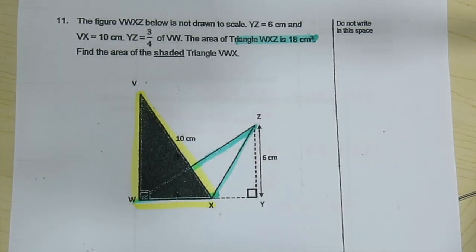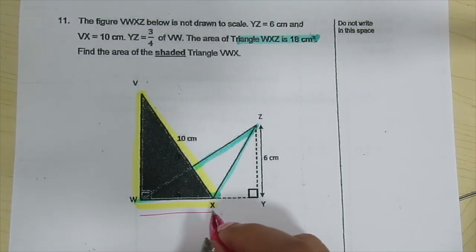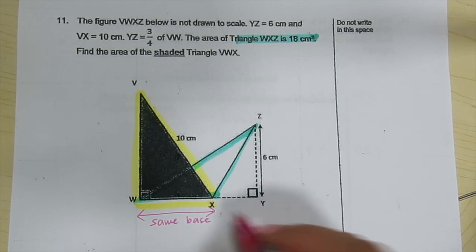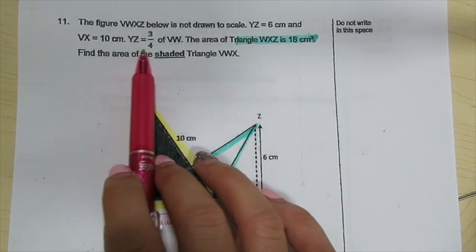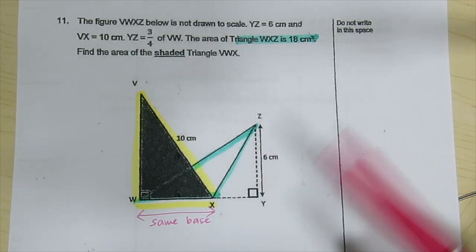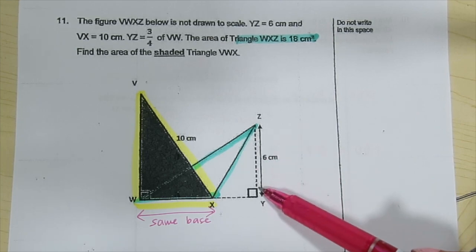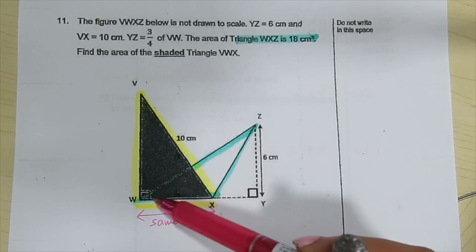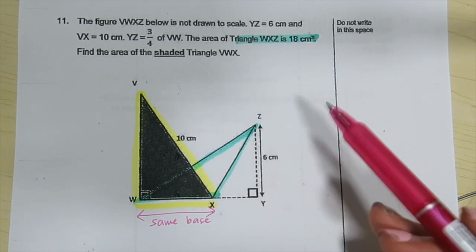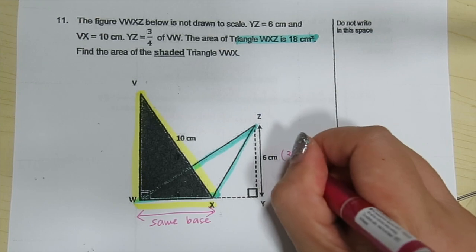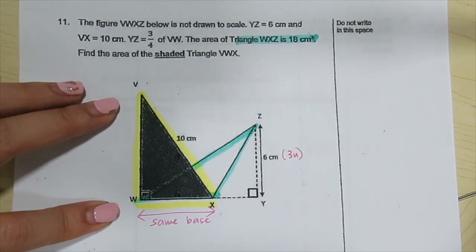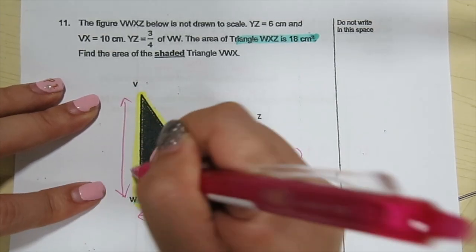One thing you need to notice is that the 2 triangles share the same base. The clue in the question tells us that YZ, the height of triangle WXZ, is 3/4, meaning this part is 3 units of VW. So VW is 4 units.